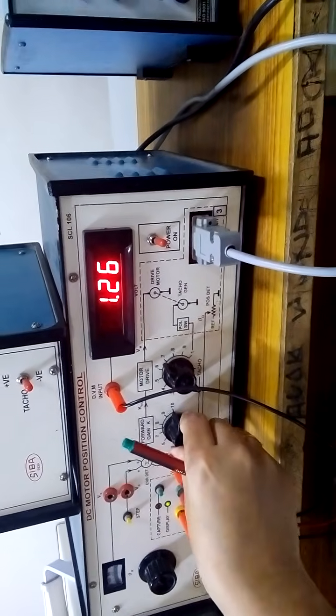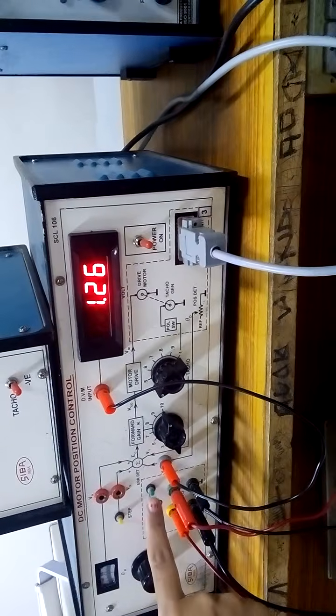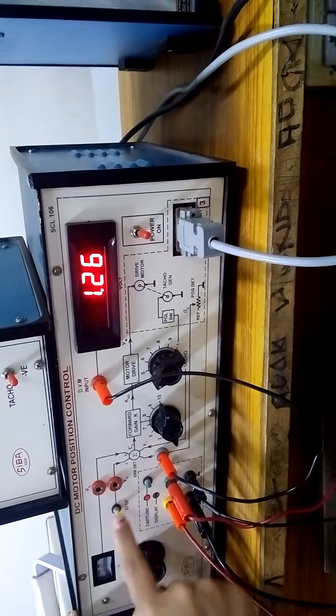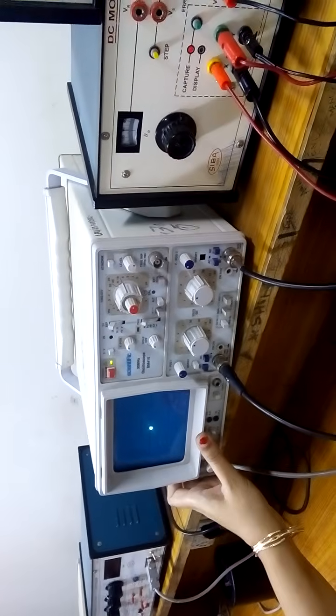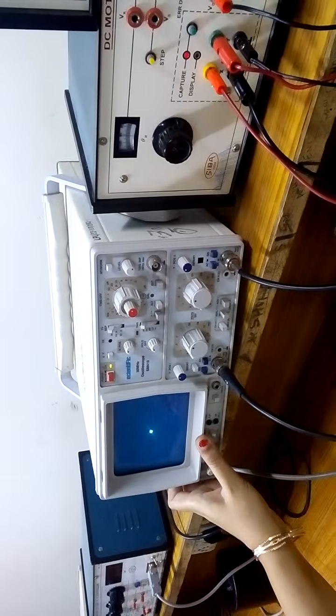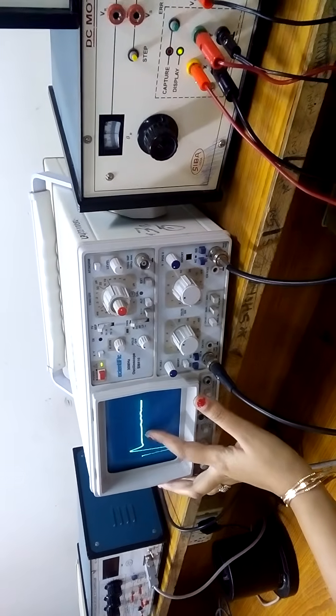Now on the same forward gain, set the tacho feedback to 0.4. Then again press capture, then step, and determine the response on the CRO. Again there is a delay of 10 to 11 seconds. We have the response of this kind.